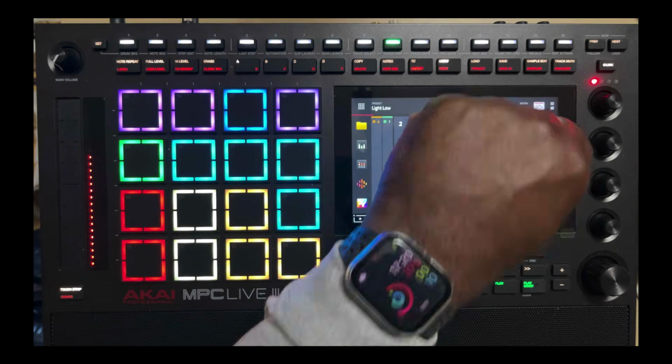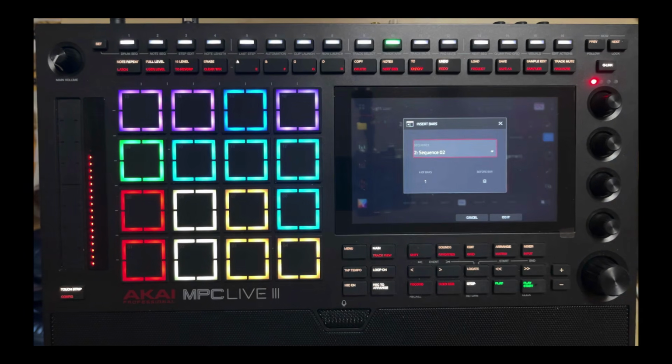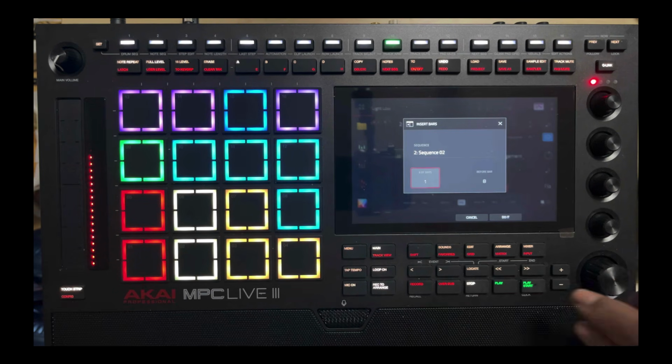Let's go back to the pencil tool right here, and let's see, insert bars. I can insert bars. I'll come to here. You can add bars. Before where though? Do I want to put in the first bar? No. I may come in and say, okay, I'm going to insert how many bars?